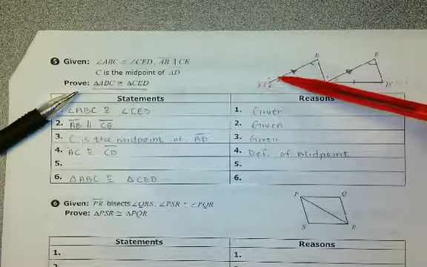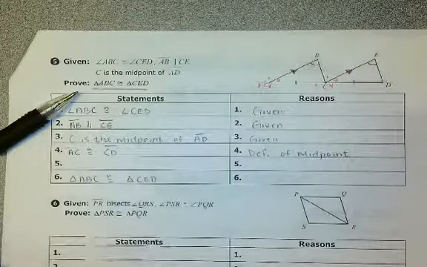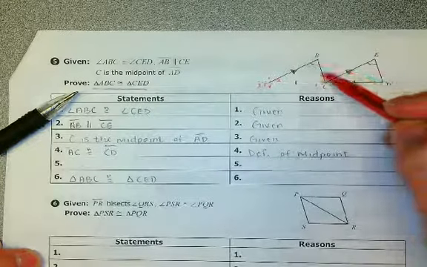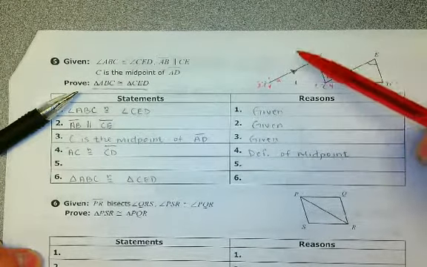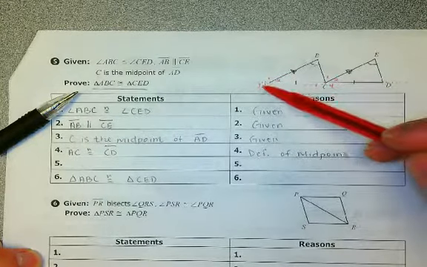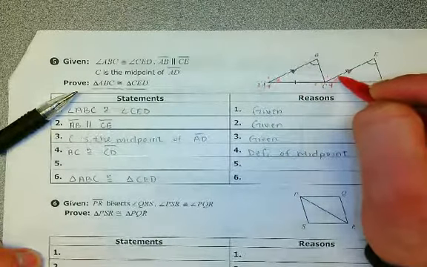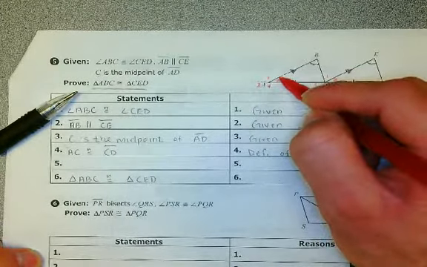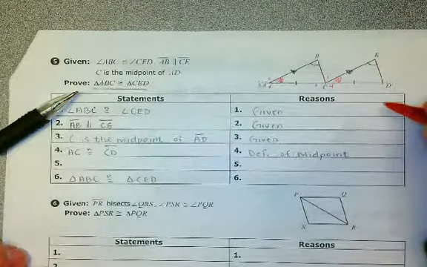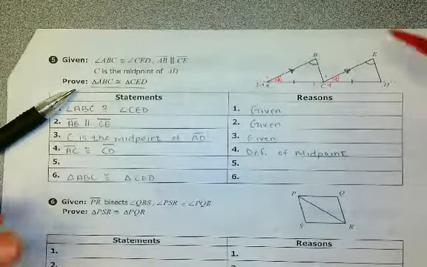Corresponding means the same position, same side, same position. So we need two angles that are in the same position on both of these triangles. Looking at our numbers, number 2 happens to be in both triangles, so the 2's are congruent.